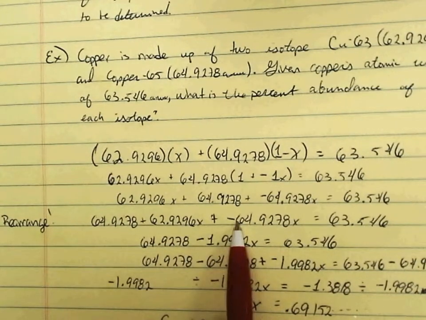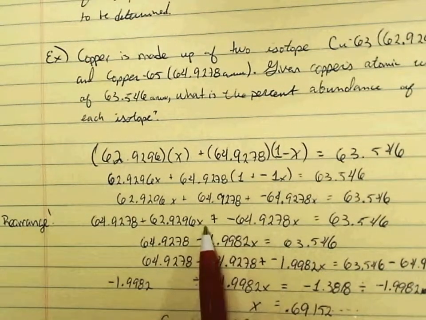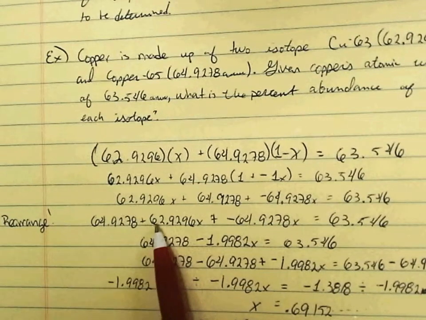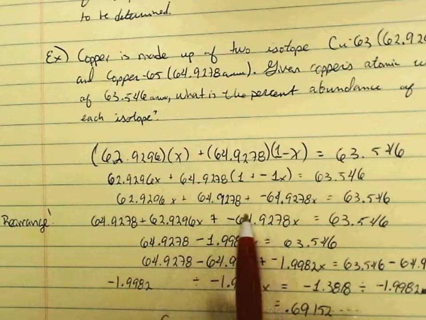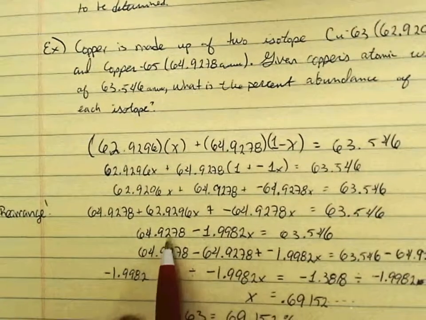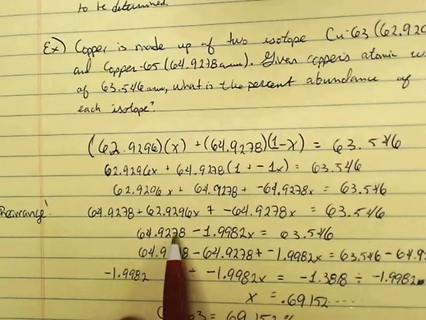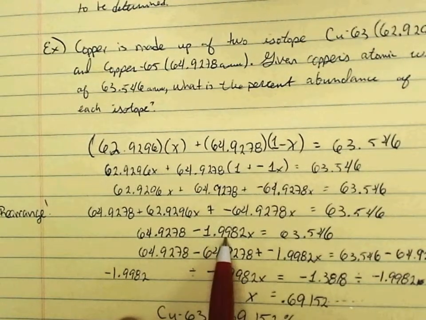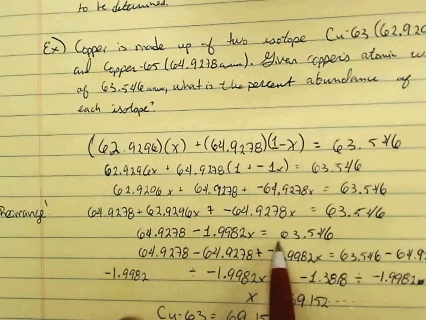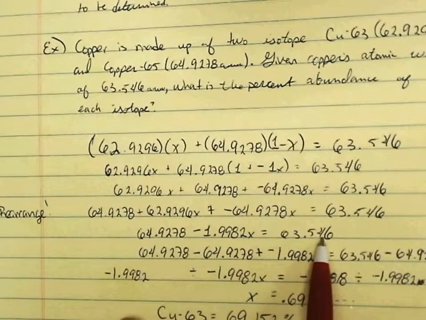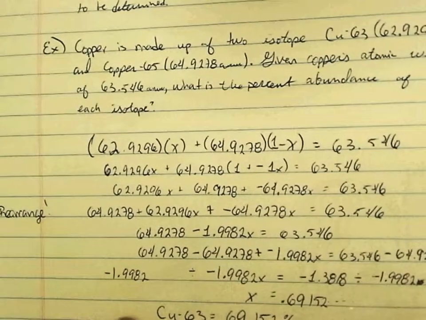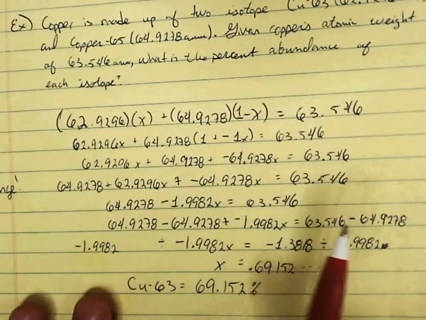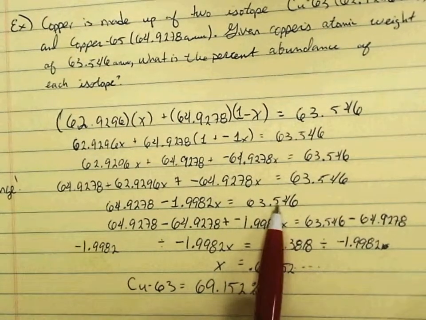So I'm going to combine like terms, and I have 2 with x, so I'm going to subtract them. So I have 64.9278 minus 1.9982x is equal to 63.546. Sorry, I'm shaking the camera.